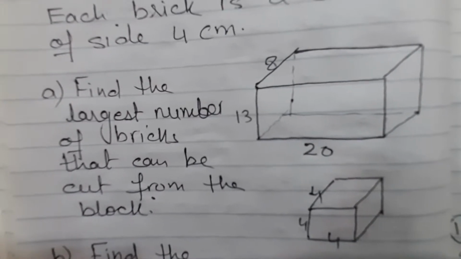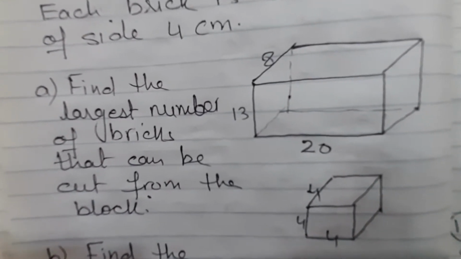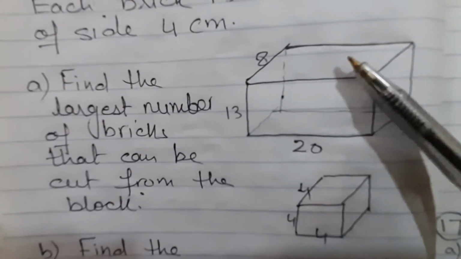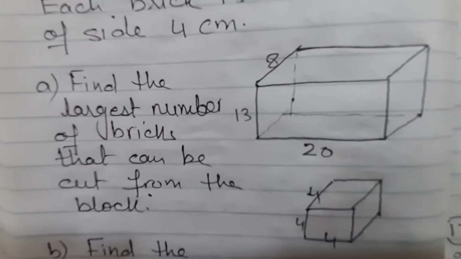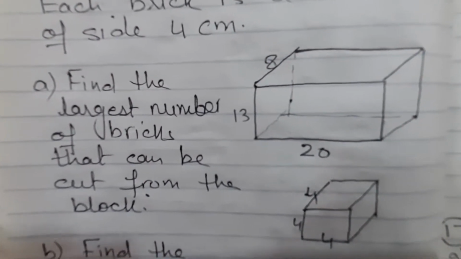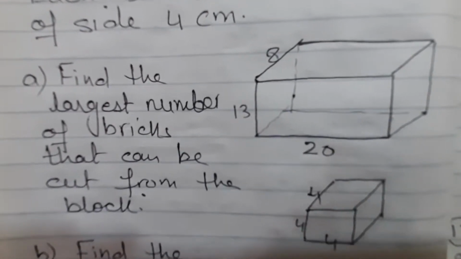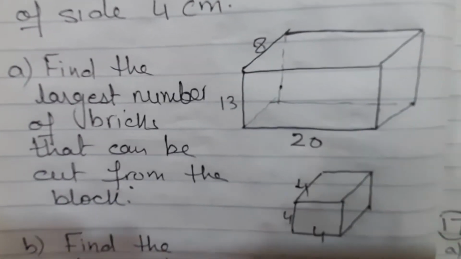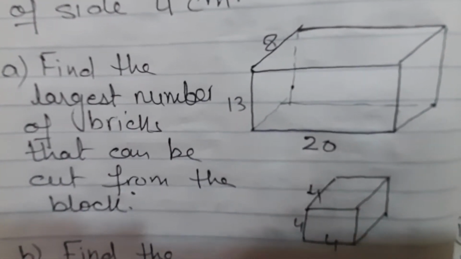Some of you may be thinking that you will find the volume of this block and the volume of the brick and then divide it, and it will give you the number of blocks. Now this is right, and the way it is asked in junior classes, it's fine. But here it is not fine. Do you know why it is not fine here?